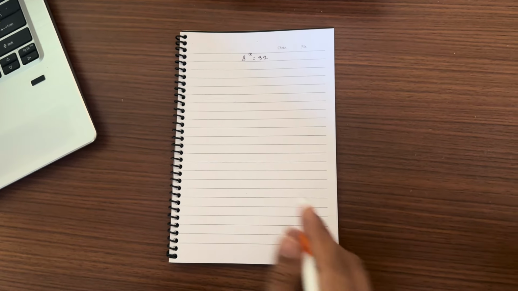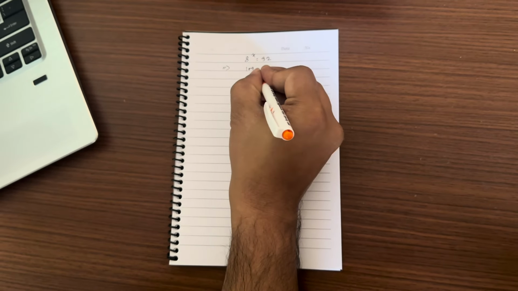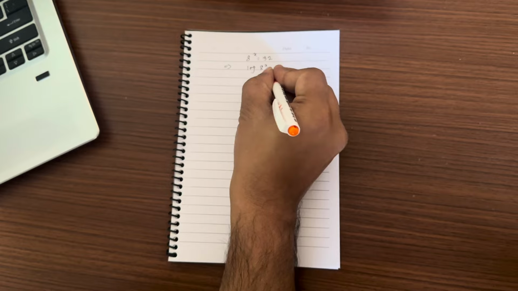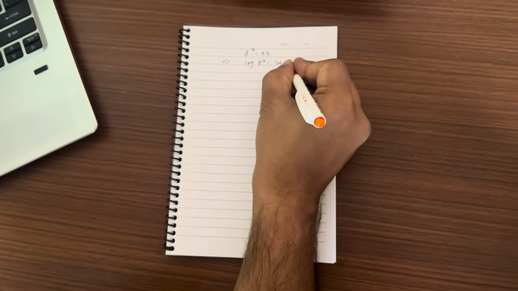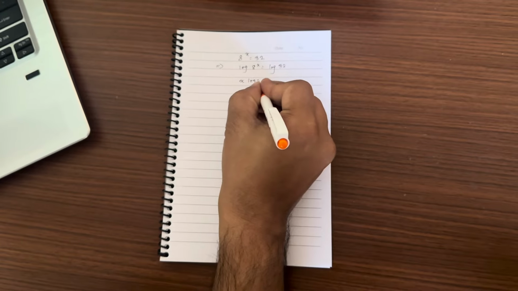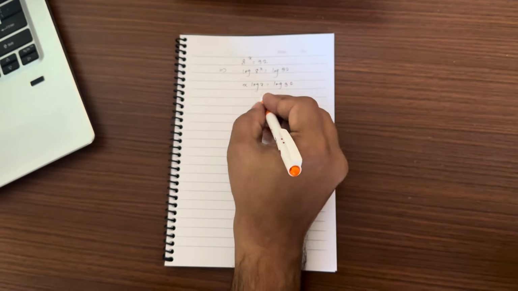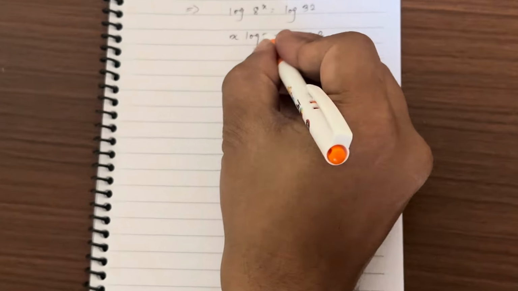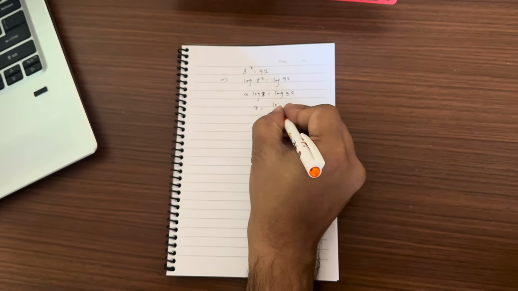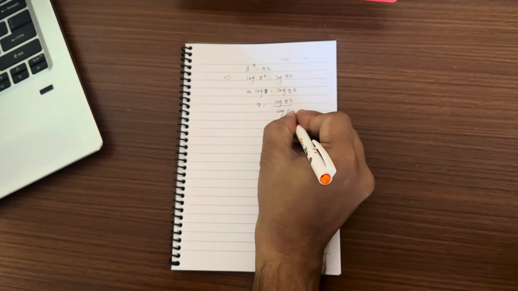Let's proceed with this. We can rewrite this as log of 8 to the power x is equal to log of 32. It also means x log of 8 is equal to log of 32. So x means log of 32 upon log of 8.